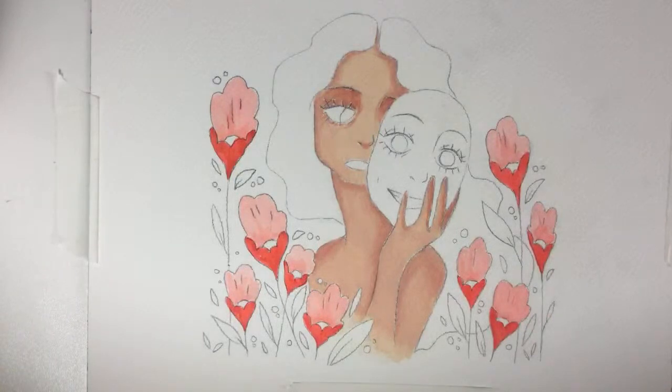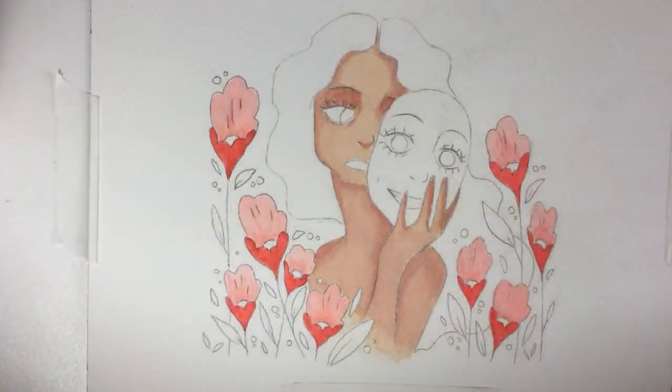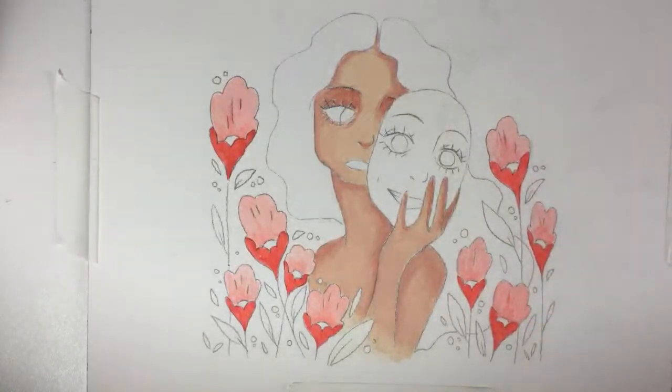Is anyone else painting the line art? I think, let me see what I want to do now. I don't know.